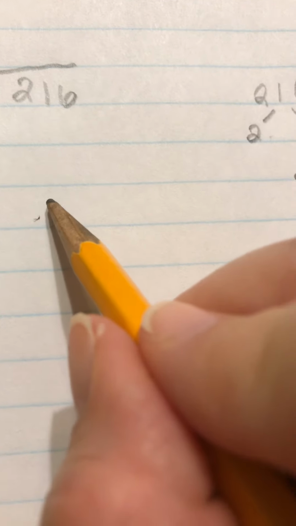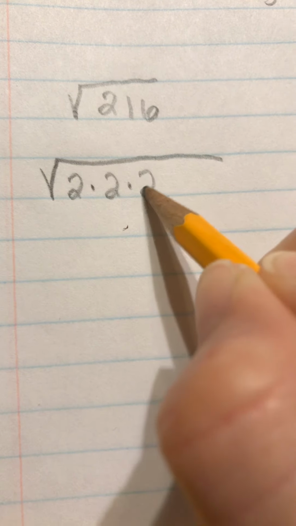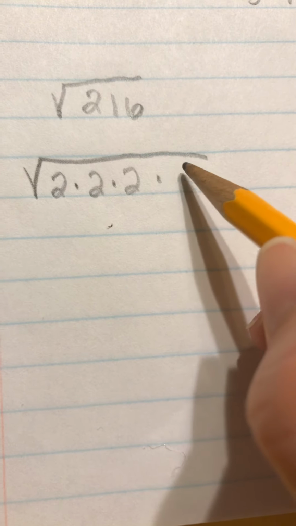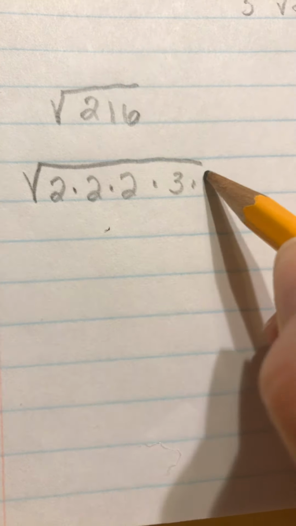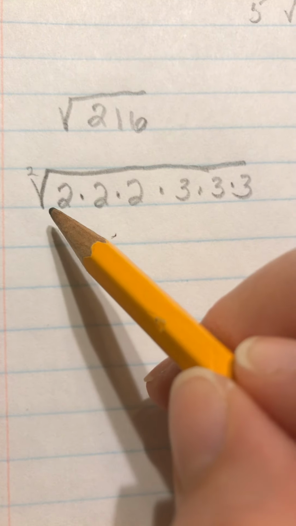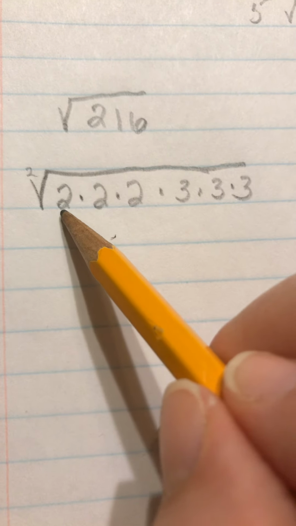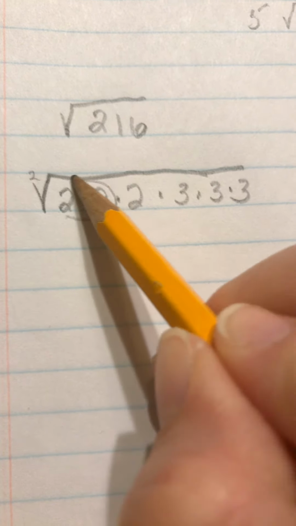So I'm going to rewrite this as three 2s and three 3s. Remember there's a square out here. It's understood to be squared, so I'm looking for pairs. There's a pair, so he's going to come out.